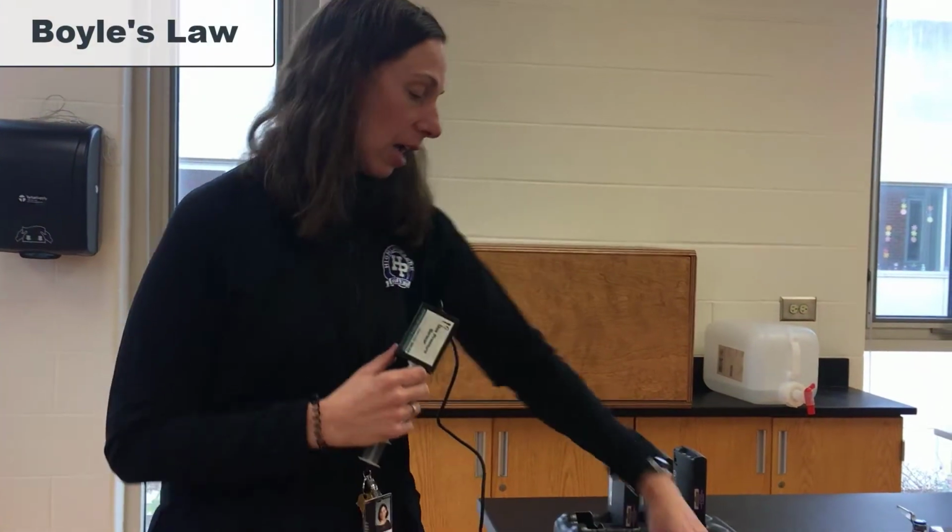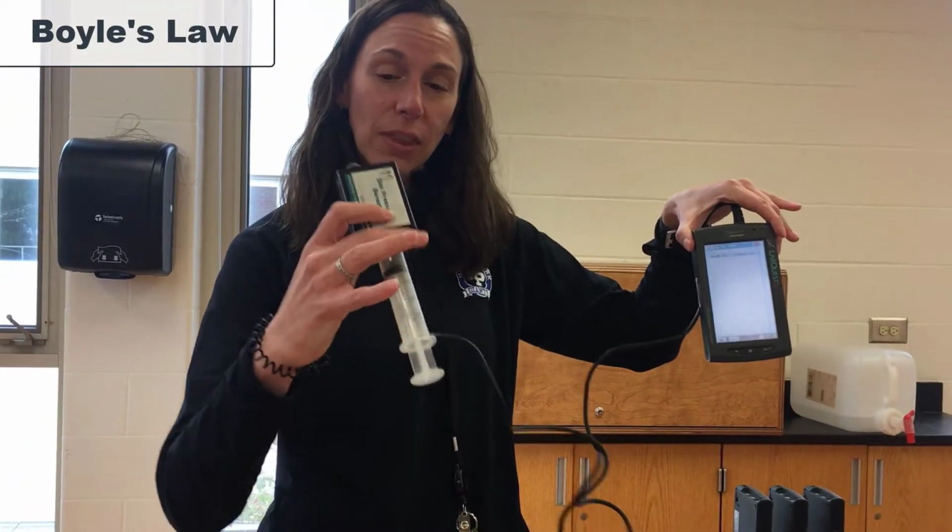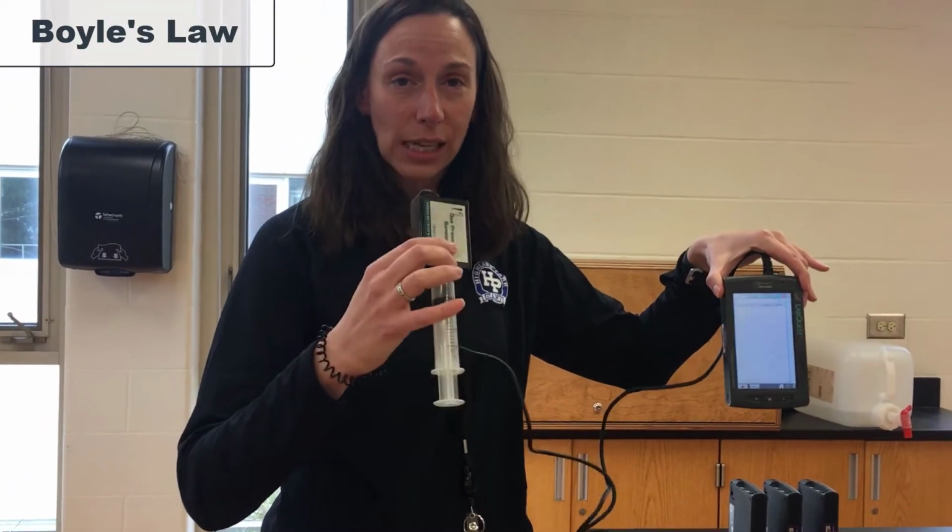So now we're going to be looking at several different gas laws all in this one activity. The first one we're going to look at is Boyle's law, which is the relationship between pressure and volume. So we're using our LabQuests here. And with the LabQuests, we have a syringe connected to a gas pressure sensor.